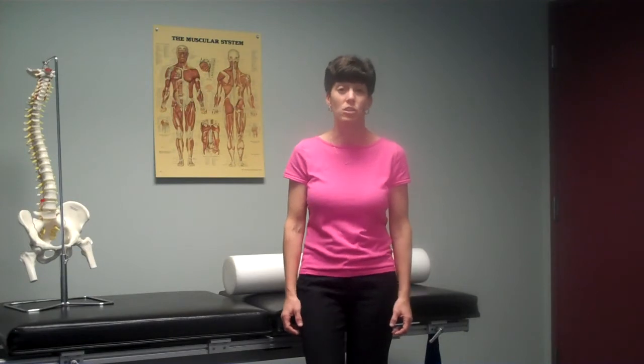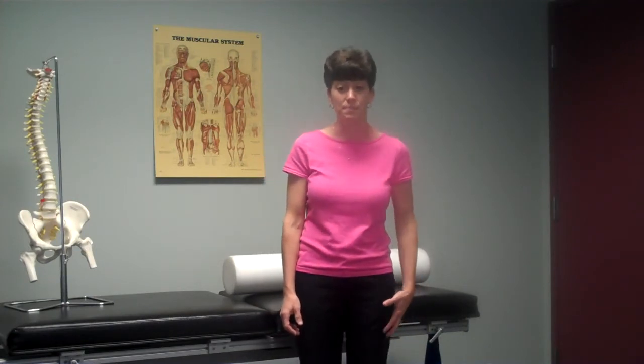Today I'd like to help you demystify a little bit about IT band syndrome. IT band syndrome is a common cause of knee pain in runners and athletes.